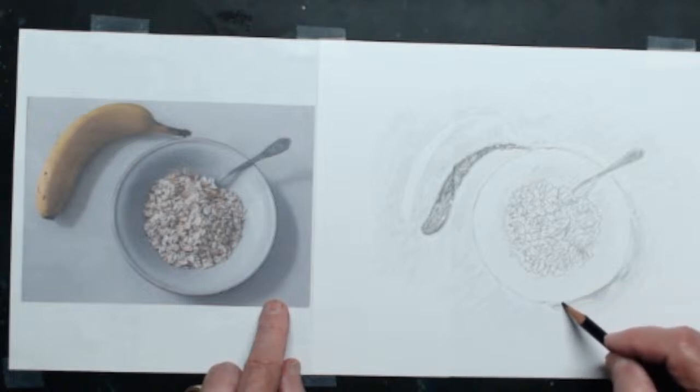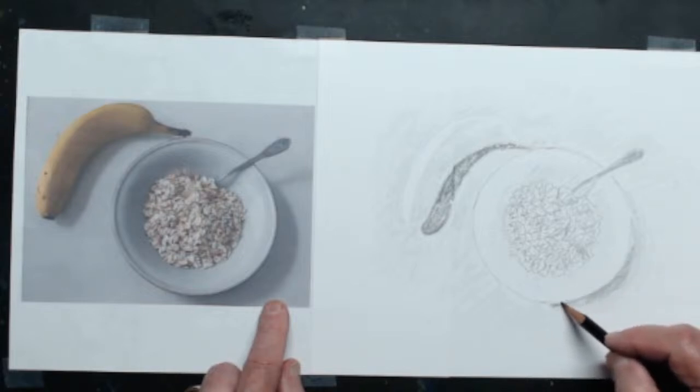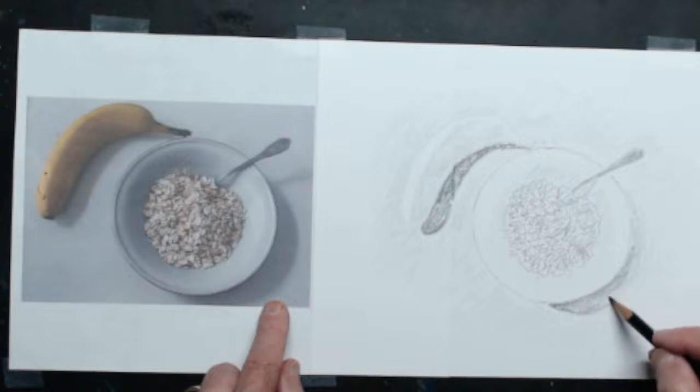So really, when I'm finished here, I hope to eliminate all the lines. The lines were just guidelines, because really, when you draw something, you're drawing the form, and the form is defined by the values, the light and dark sections.